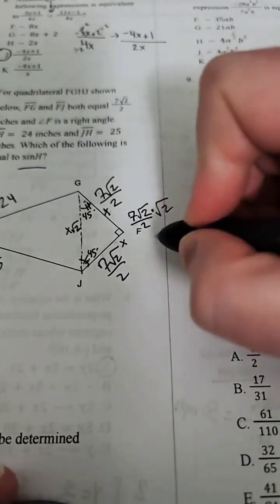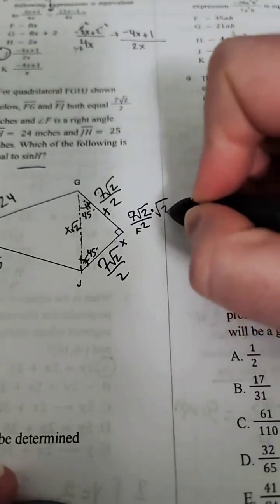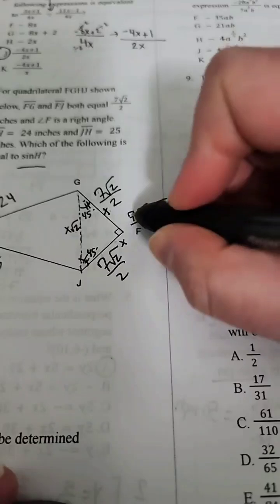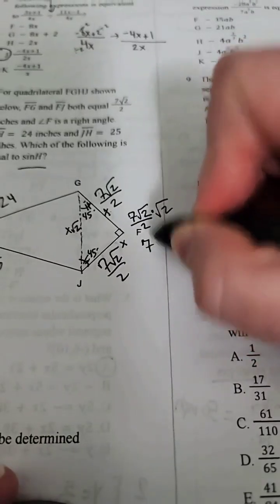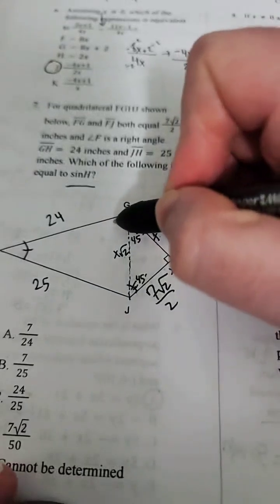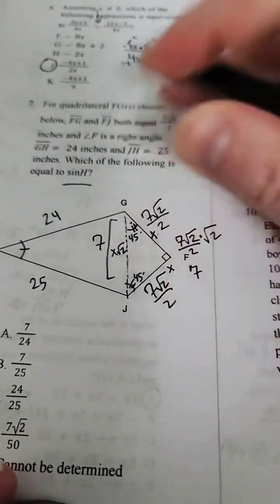So when we multiply this all out, root 2 times root 2 cancels out the root. So then it would be times 2. 7 times 2 is 14. Divided by 2 is 7. So that means that this side right here is equal to 7.